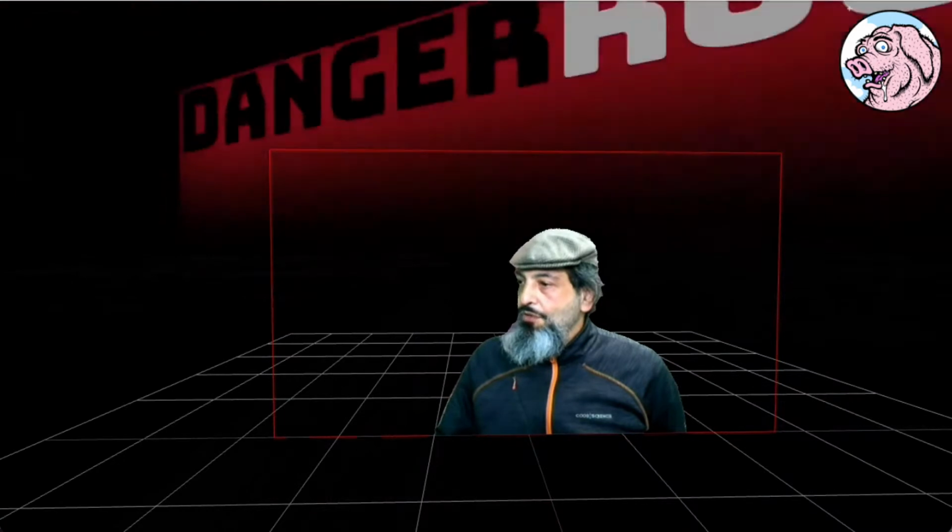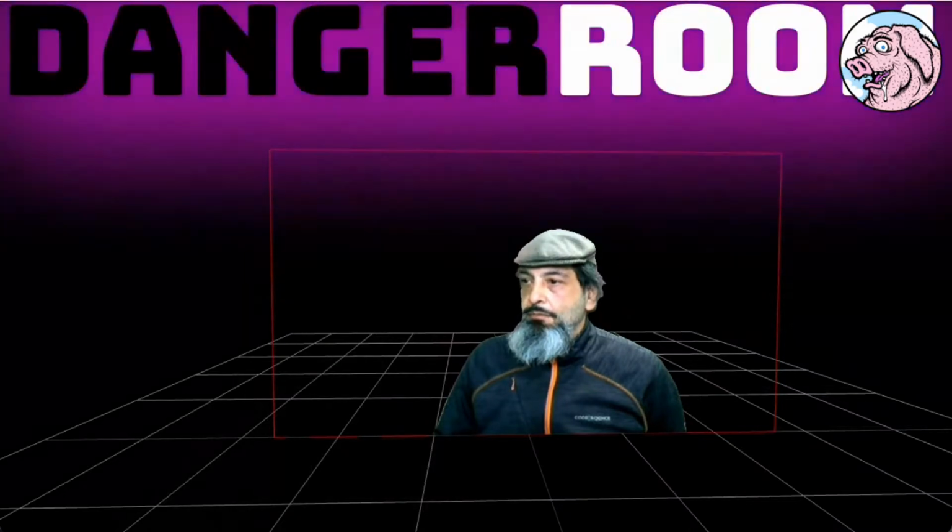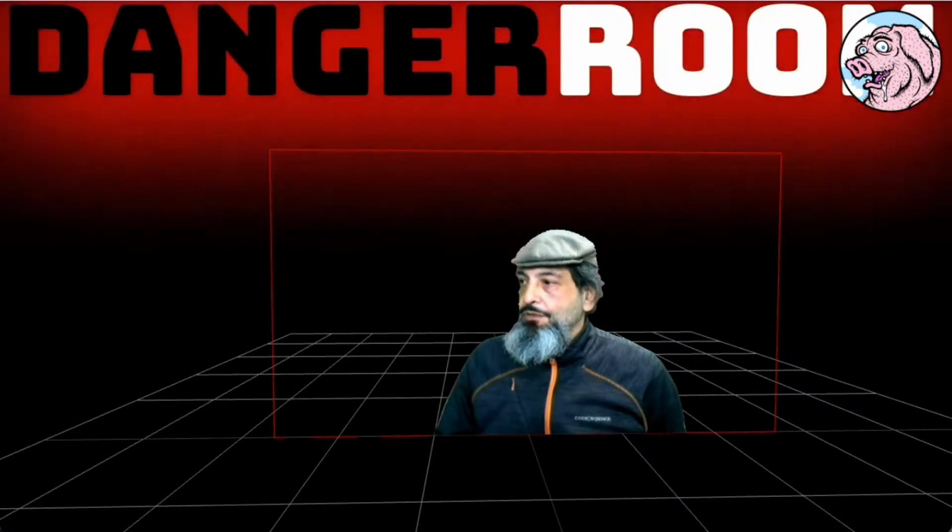And of course, every layer in Danger Room has different color controls, filter controls rather, right?